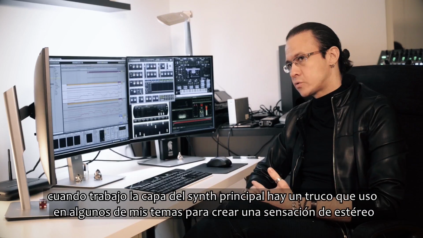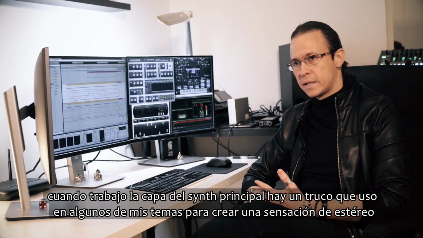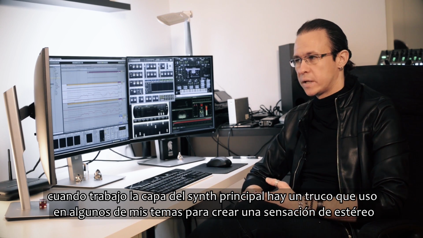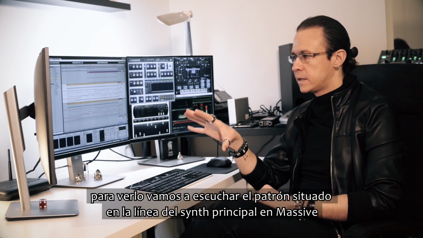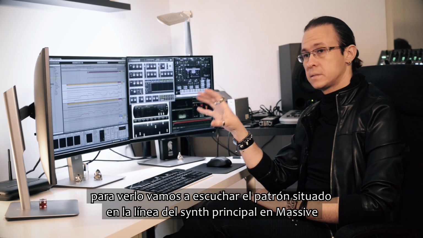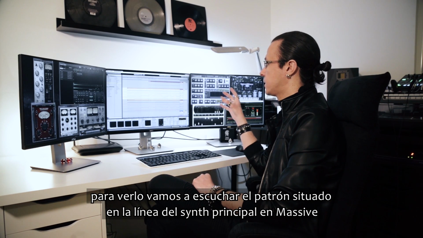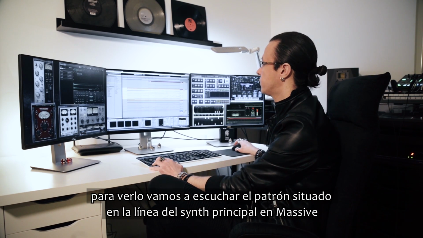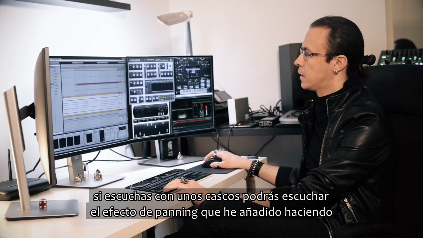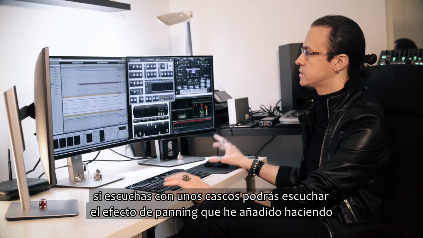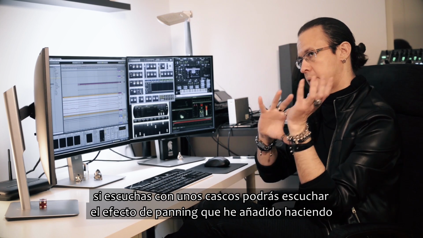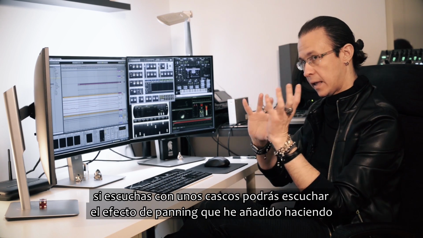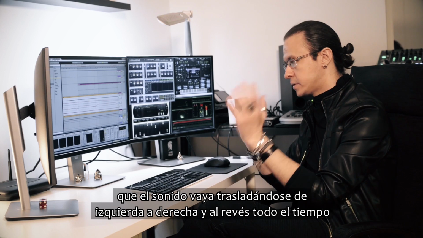Regarding the main synth of the track, there is another trick that I normally use to create some stereo here, and let's hear that. This is the main synth. This is called with a massive pattern that I showed you before, and if you hear that, it's going to have this panning of the sounds. There is some panning effect going to the right, to the left.